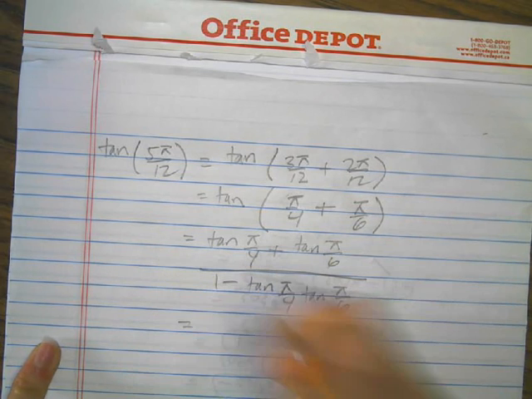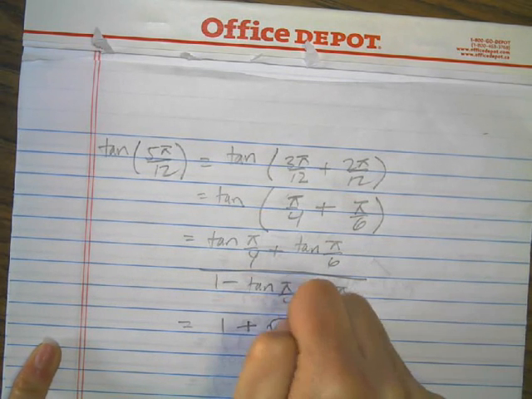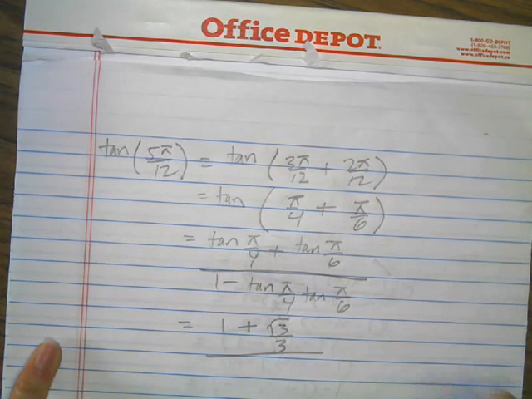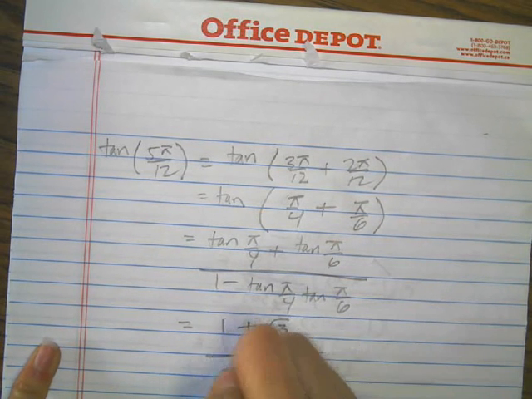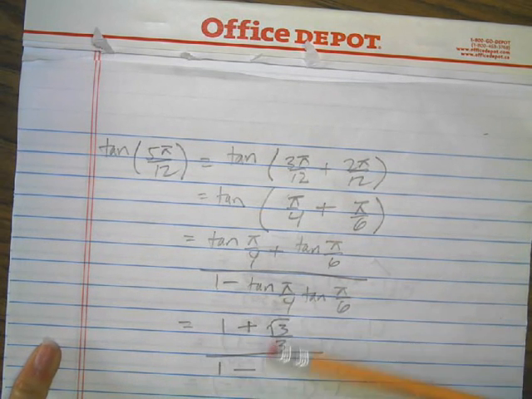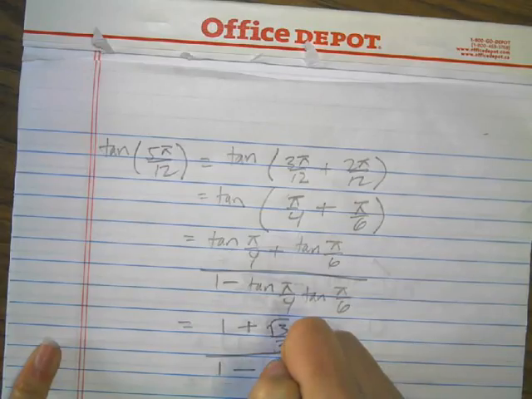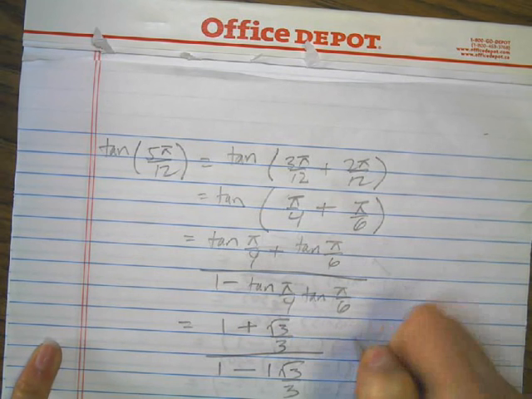Tan pi over 4 is 1. Tan pi over 6 is square root of 3 over 3. 1 minus tan pi over 4 is 1 times root 3 over 3. These I get from the chart.